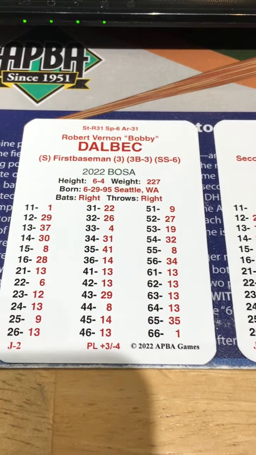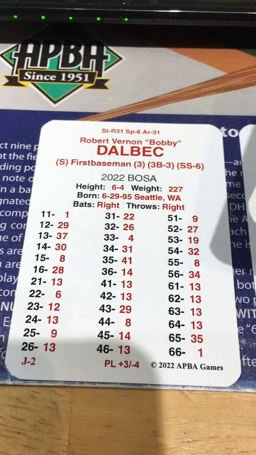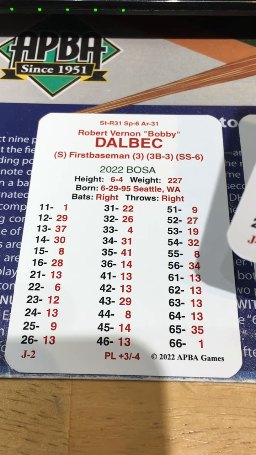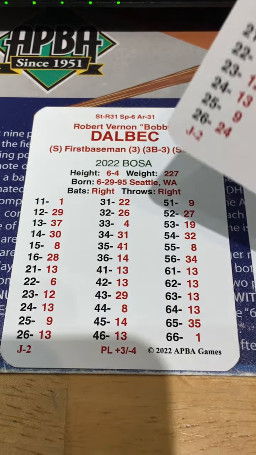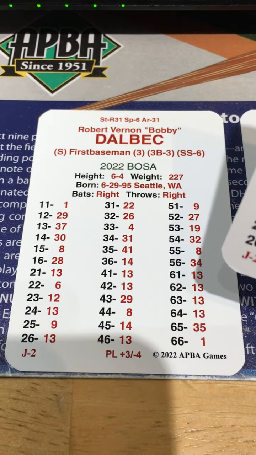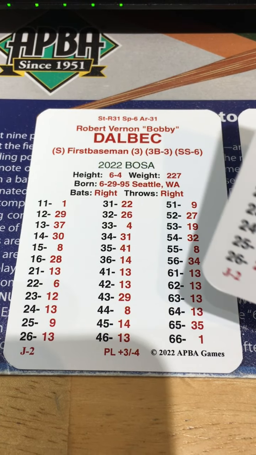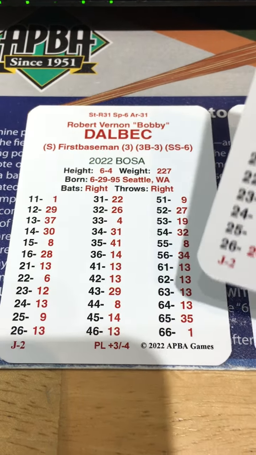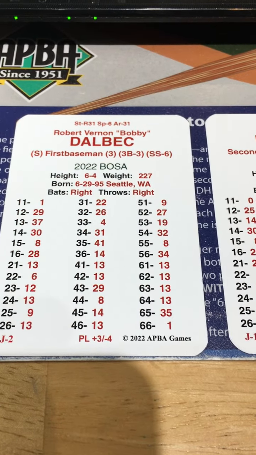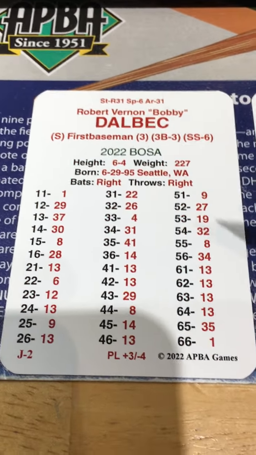This is a projection set that I think they did on Memorial Day. They took the stats on Memorial Day this year and projected these guys out. So what we're going to use these cards for is today's illustration of the split characteristics. We're going to look at Bobby Dahlbeck.